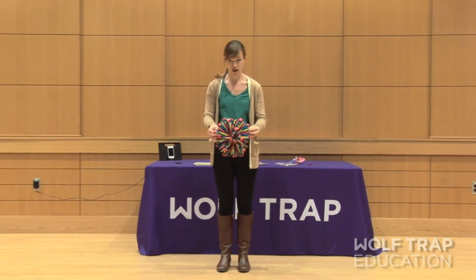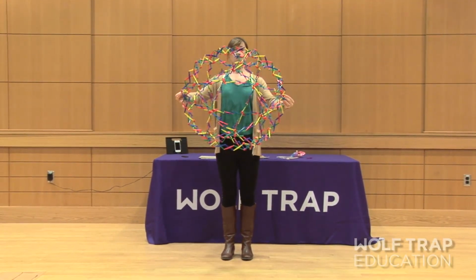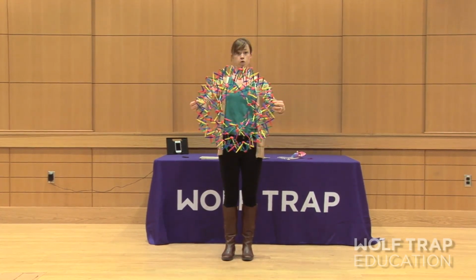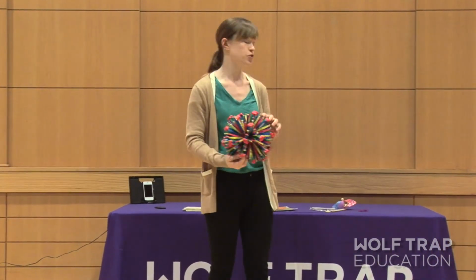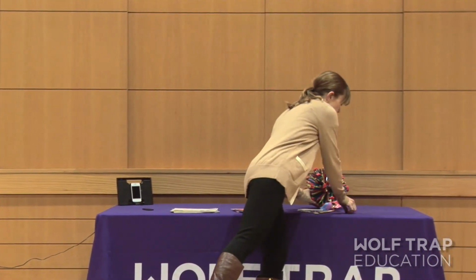We would take a deep breath in and push the air out. And I would have them feel the wind that they're able to create. Now I want them to understand that this wind is going to have an effect on things around them.